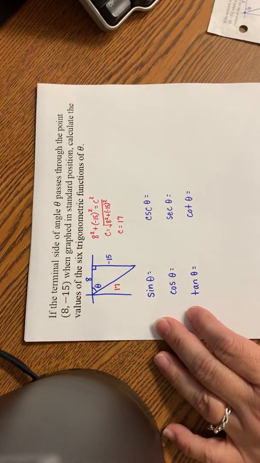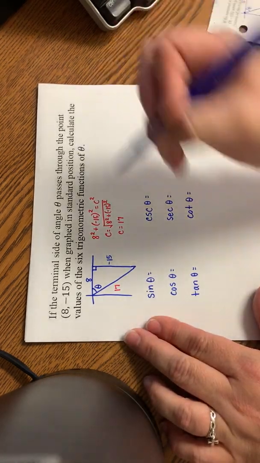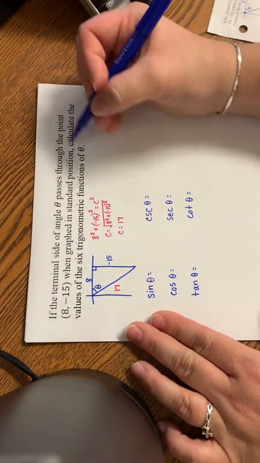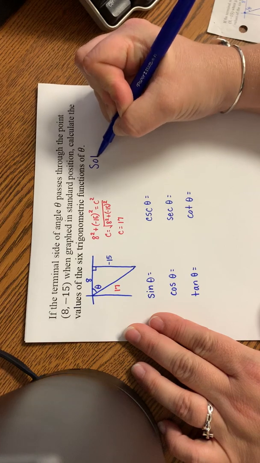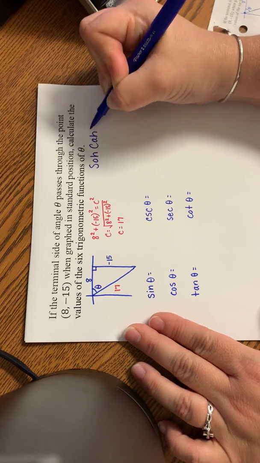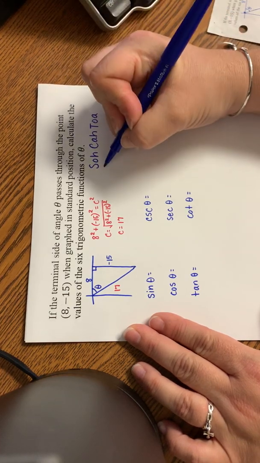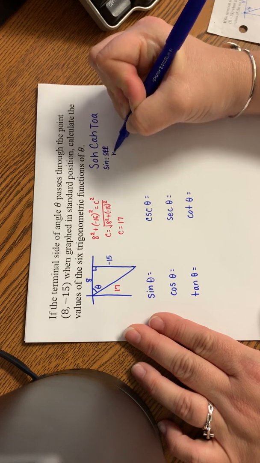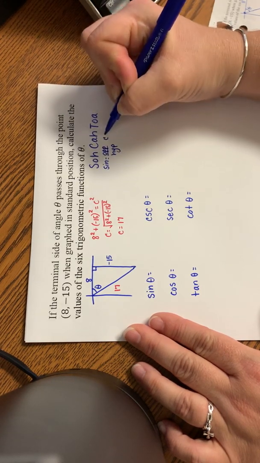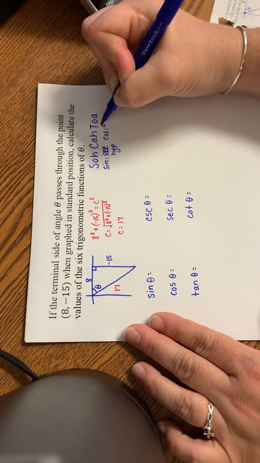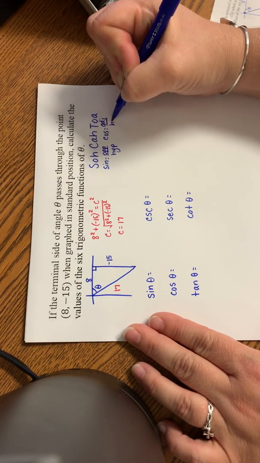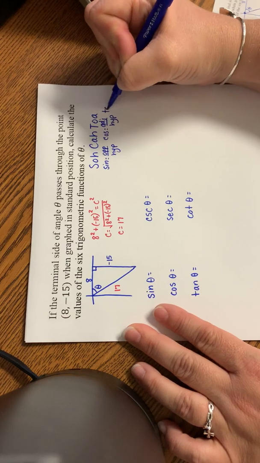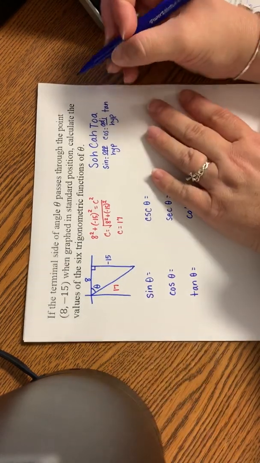Okay, let me back up a second and just write this up here. We talked about in class, you have SOHCAHTOA. So sine for all of these problems is going to be opposite over hypotenuse. Cosine is going to be adjacent over hypotenuse. And then tangent is going to be opposite over adjacent.